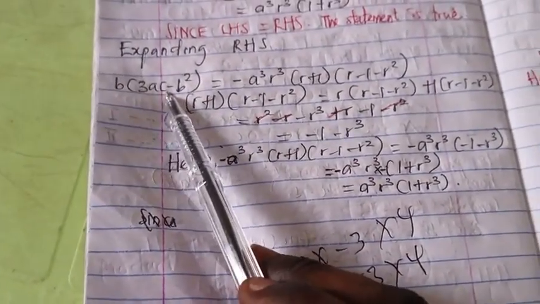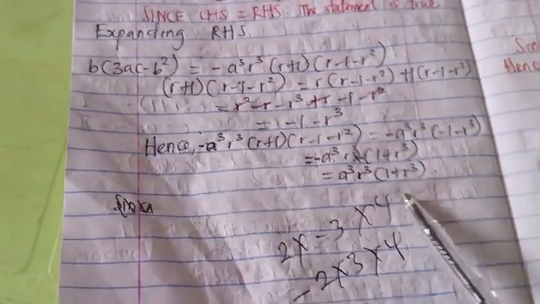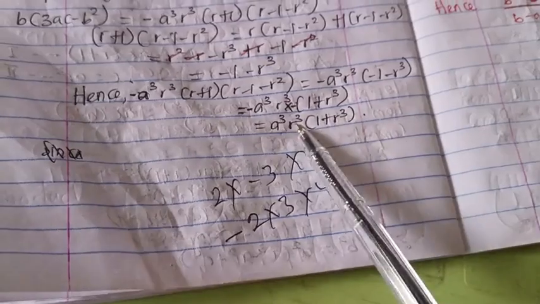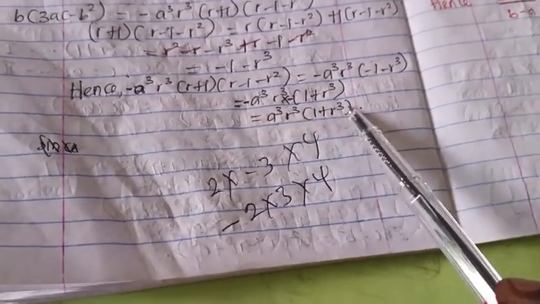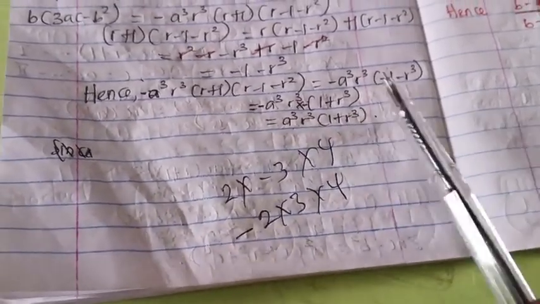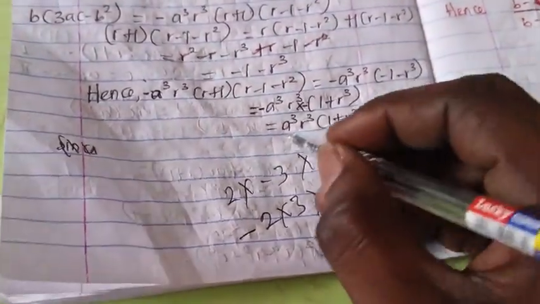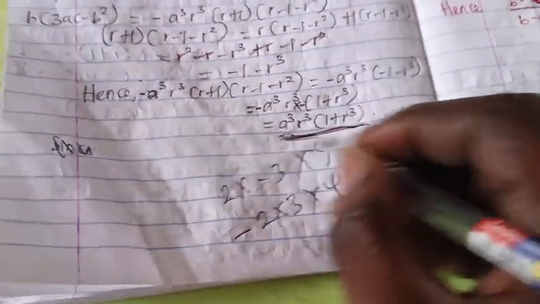into 3ac minus b squared led to what? A cube, r cube, into bracket 1 plus r cube. Do you get that? So this is what we get for the LHS.